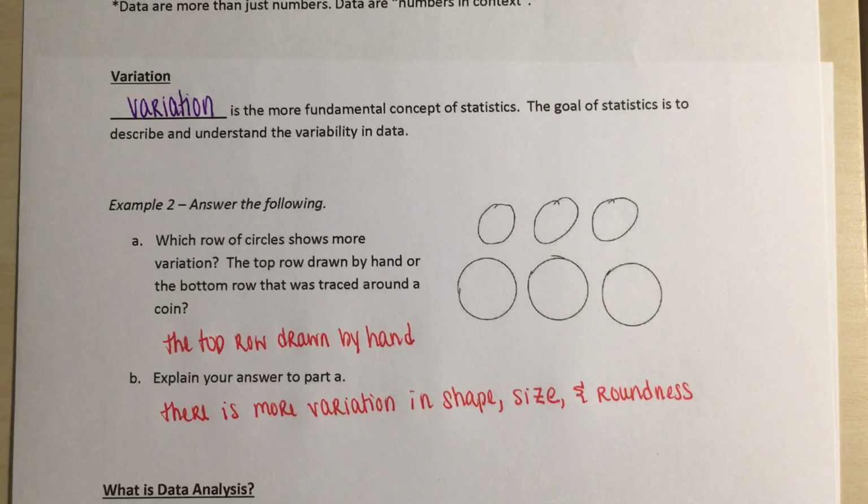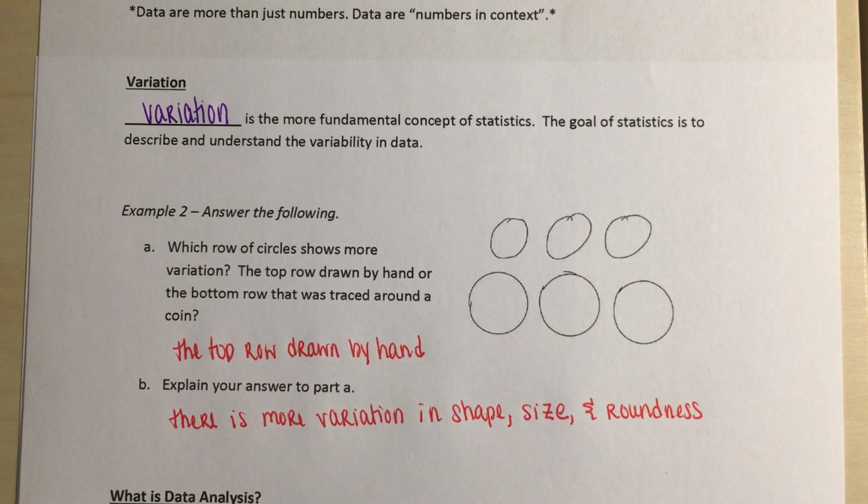Right? So again, as we go throughout this semester, as we go through this chapter, next chapter, as we progress throughout the entire semester, the idea of variation and differences and comparing things is going to be key to what we are looking at when we are looking at statistics.